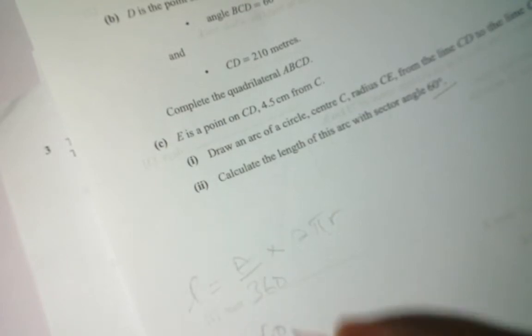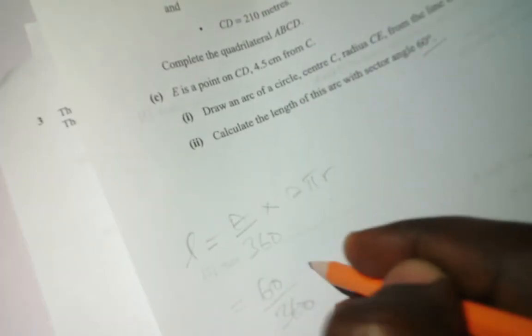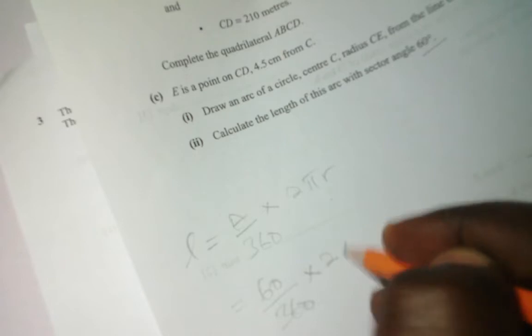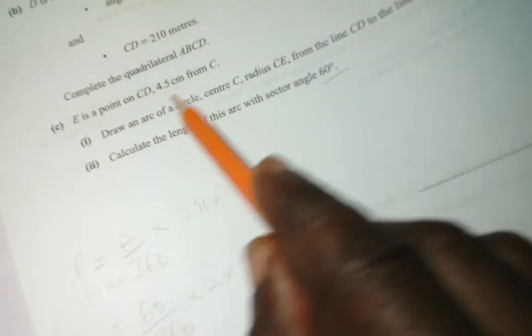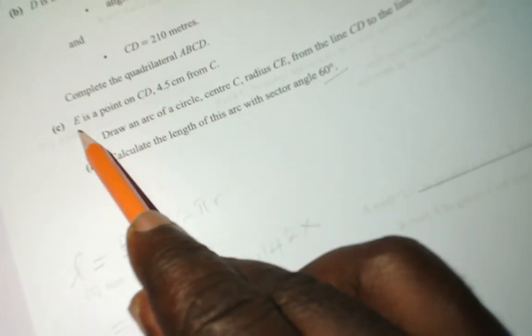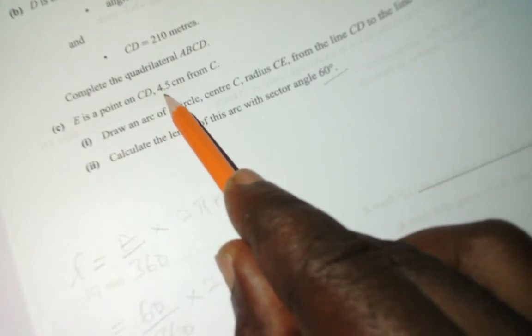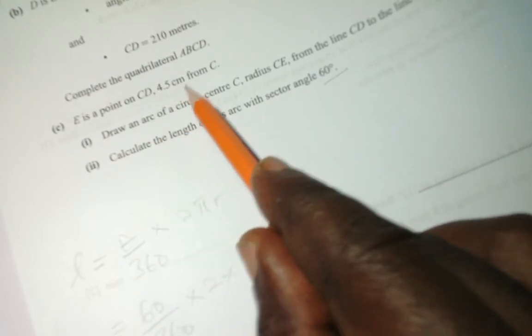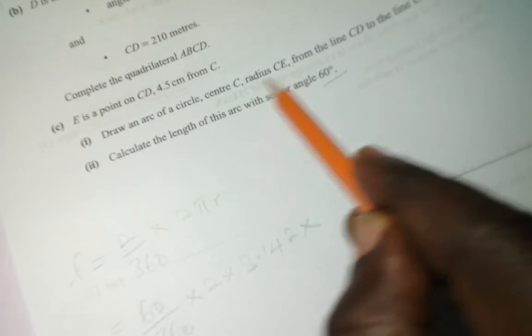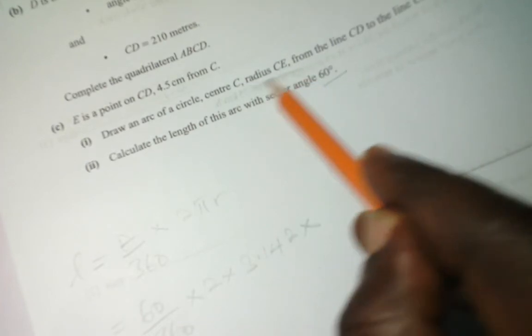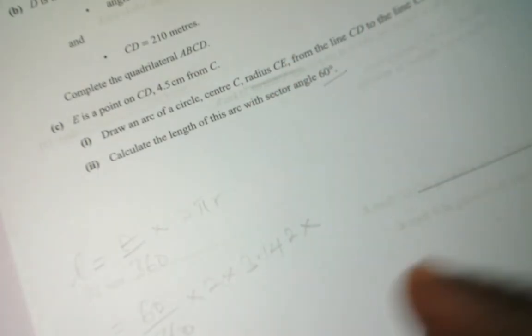So I have 60 divided by 360 times 2 times pi, which is a constant, approximately 3.142, times the radius given right there, 4.5. Remember, E is a point on line CD, and E is 4.5 centimeter from C. It is that very 4.5 that forms the radius of the arc, as you can see here. Line CE, the radius of the arc, not circle.